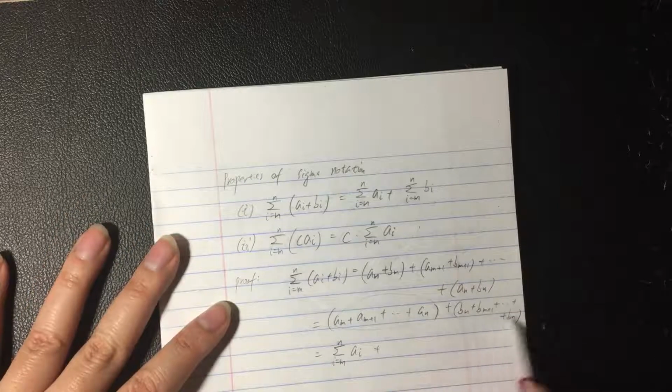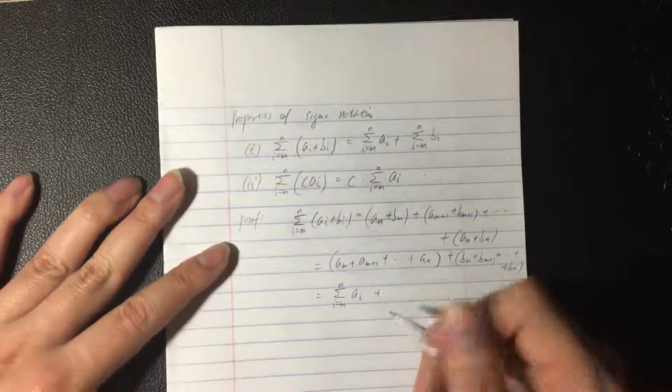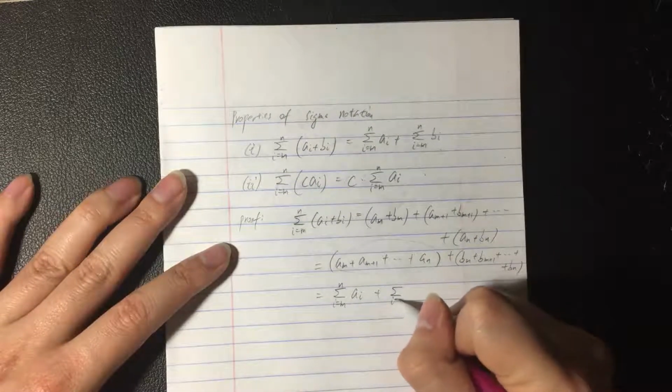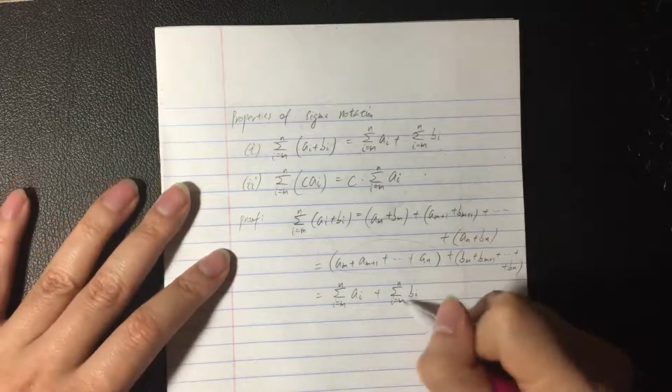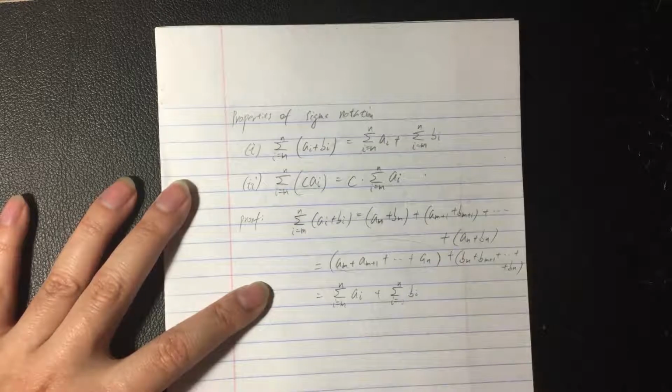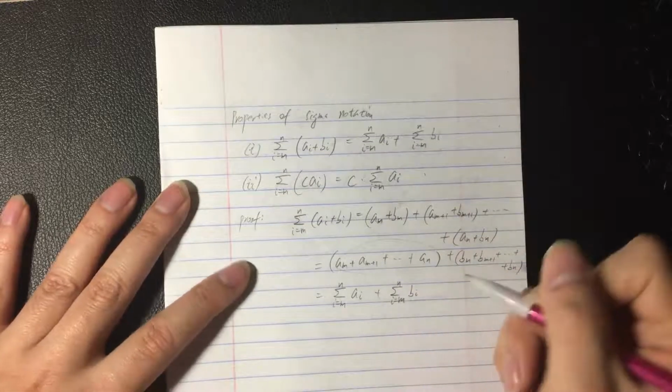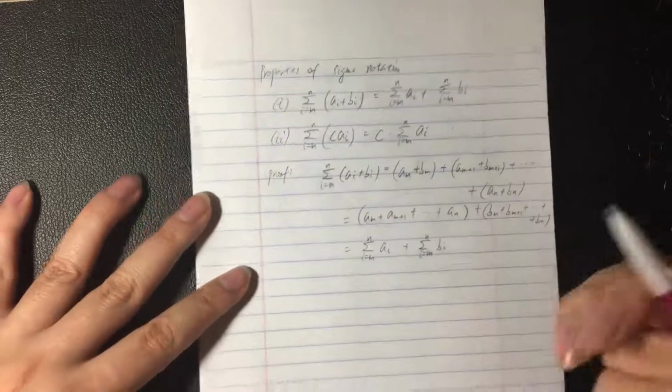I write the second part in sigma notation: the sum of i from m to n of b_i. That's the first one.